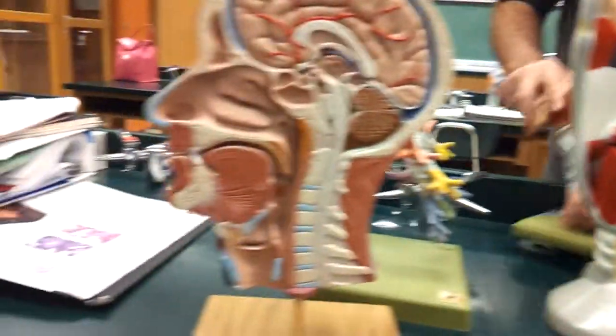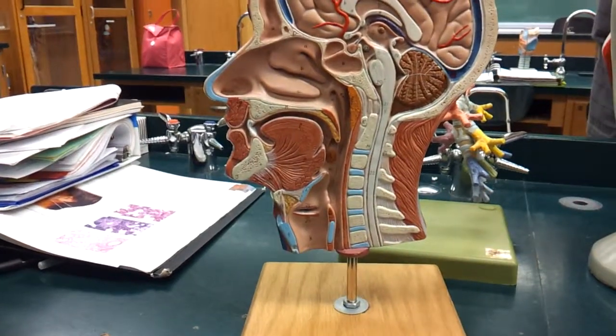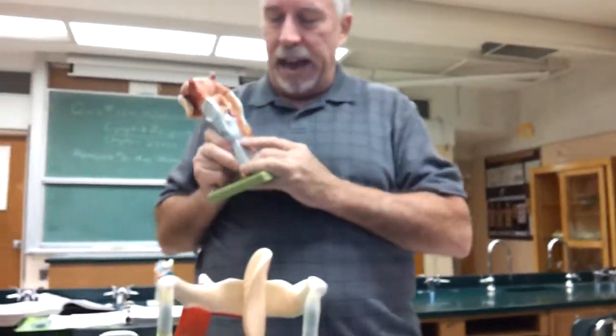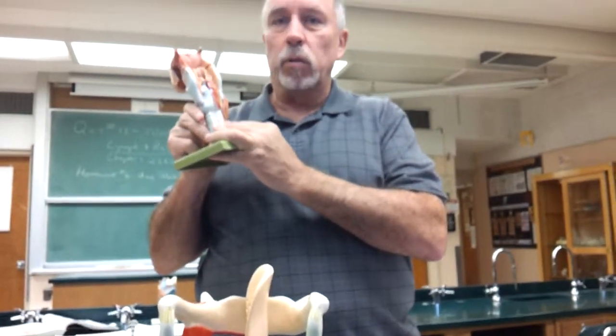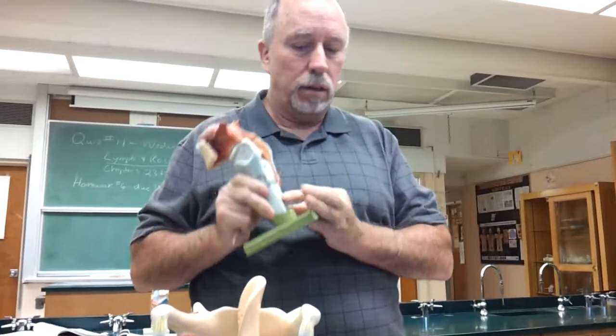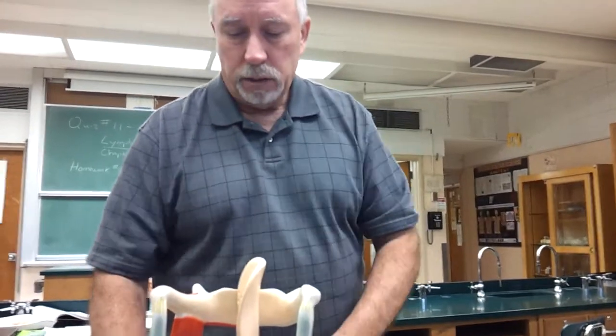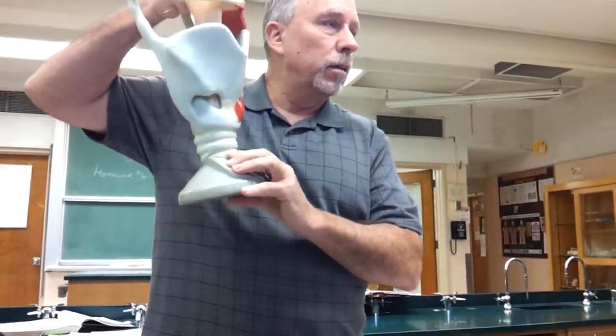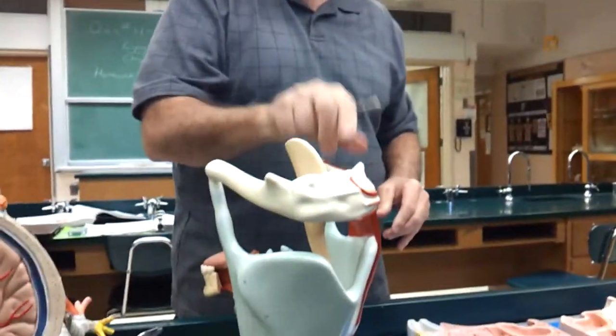Extending down below that cricoid cartilage, this is the trachea. And those are all the tracheal rings. Notice that they're absent on the posterior surface because that's where your esophagus sits. Right there. Okay. So, same thing here. These are the first few rings of the trachea. Okay.